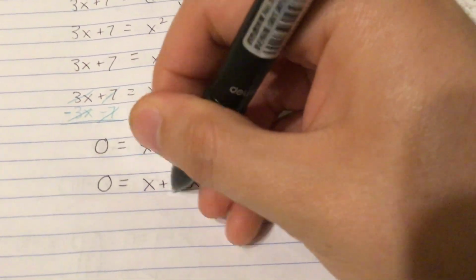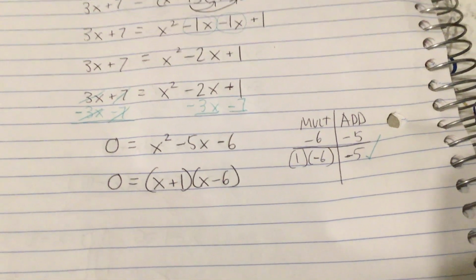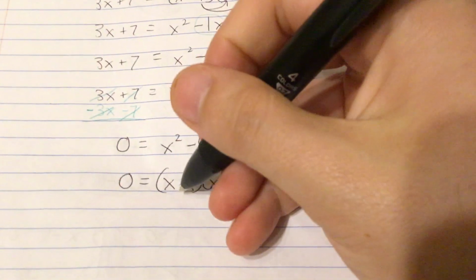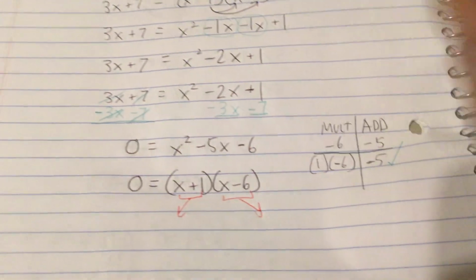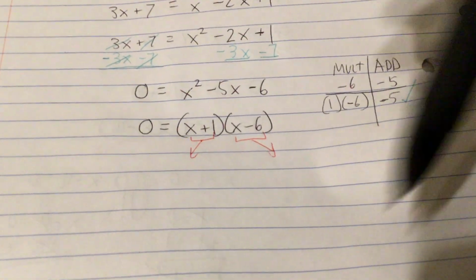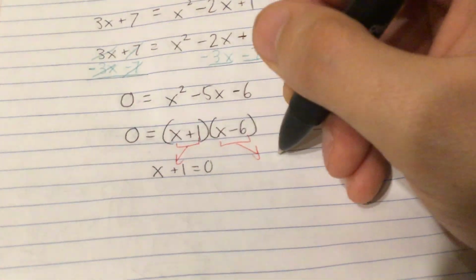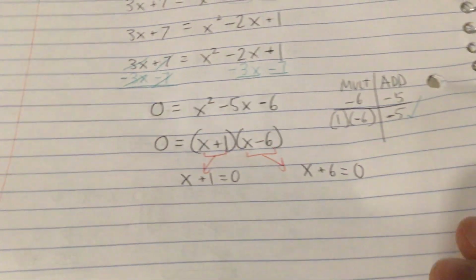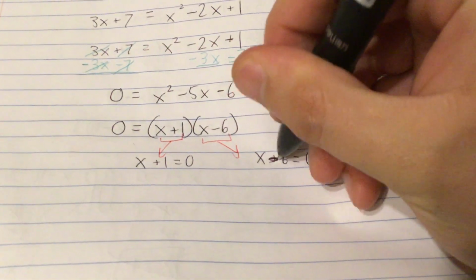Now that I've factored it, the product is 0, so I'm going to use the zero product principle to split this into two cases. I've got x plus 1 equals 0, or x minus 6 equals 0, my bad.